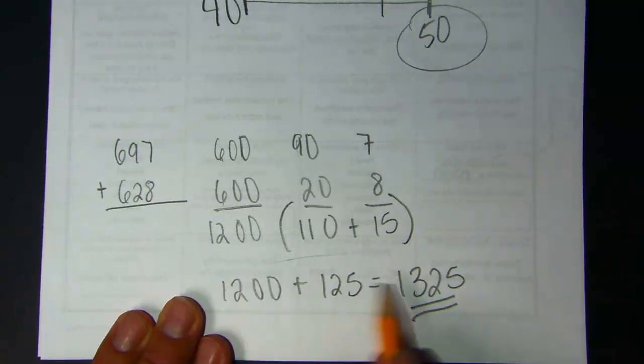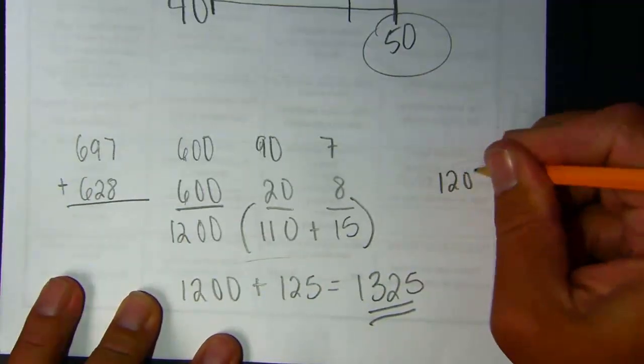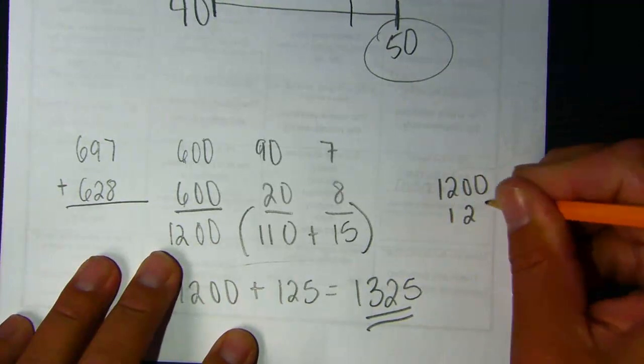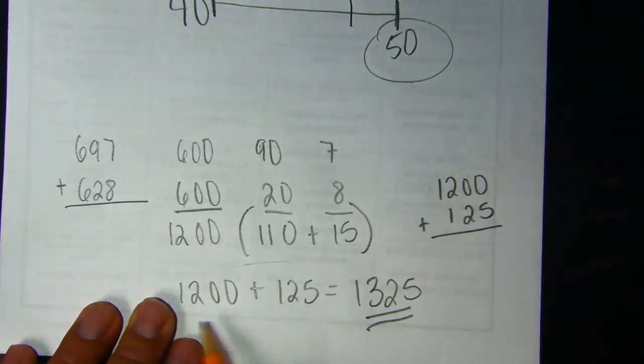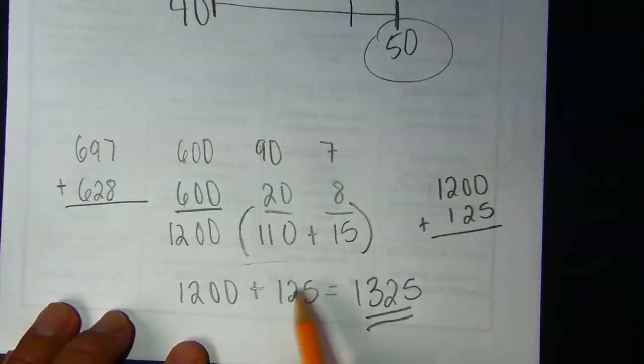If you can't do it horizontal like this, like we talked about in class, just rewrite it. See how much easier this looks than this? This is horizontal, this is vertical.